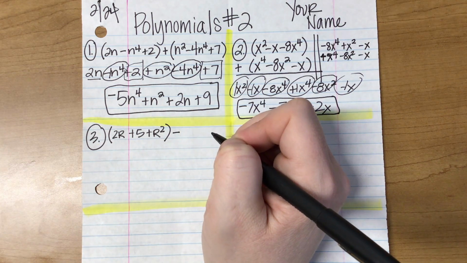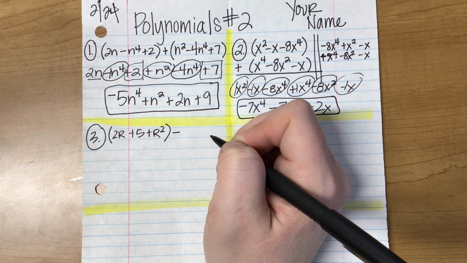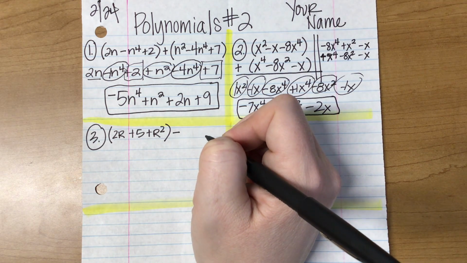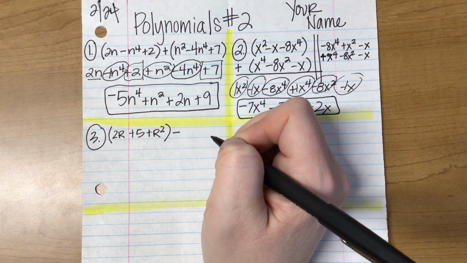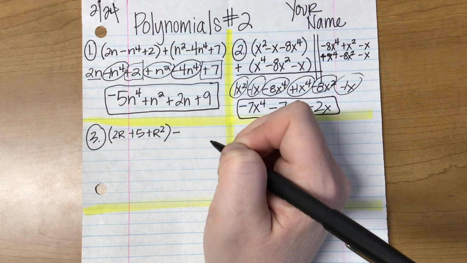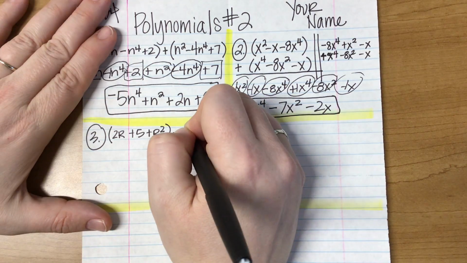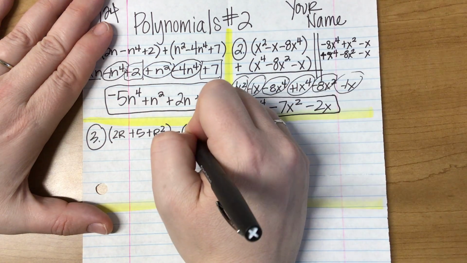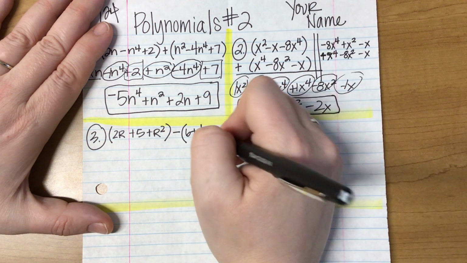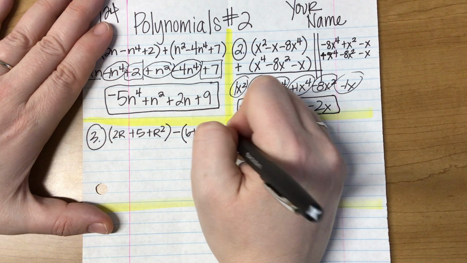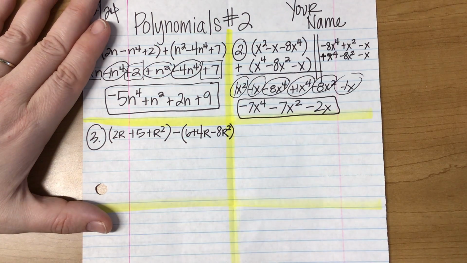Now, I want to tell you this also. It could be a trinomial minus a binomial. It could be a trinomial plus a polynomial. They don't have to both be trinomials. We just happen to have a lot of trinomials in these problems. Minus 6 plus 4r minus 8r squared. I made it.